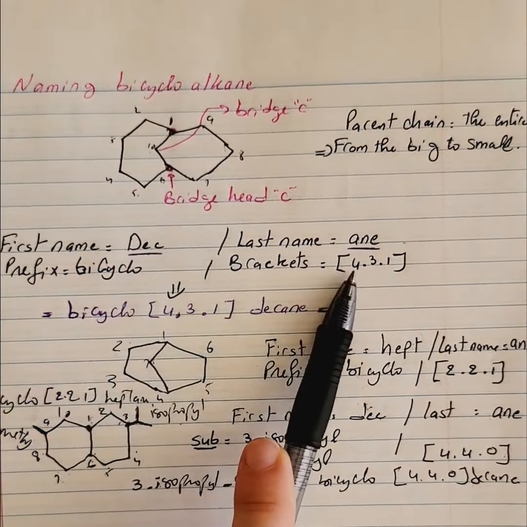Let's move to another example here. We have this molecule. In order to name it, we have to count the number of the carbons. So we can go this way, 1, 2, 3, 4, or this way, 1, 2, 3, 4. You can see that they are equal, so we can go either way, 1, 2, 3, 4, 5, 6. Don't forget the one in the middle, which is the 7, giving us the first name of hept. Since it's 2 rings, this gives us the prefix of bicyclo. Since it's a single bond, it's going to be ane at the end.